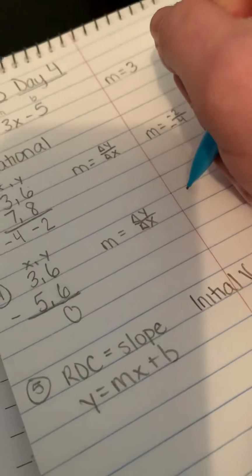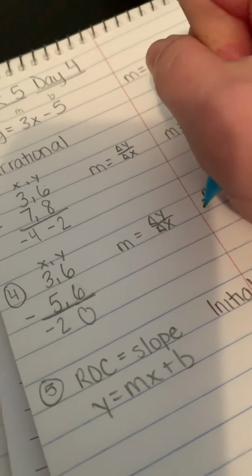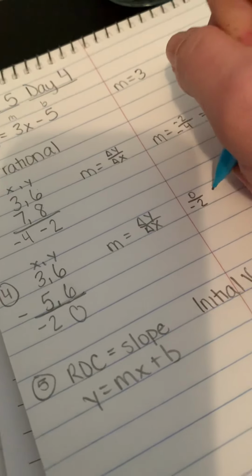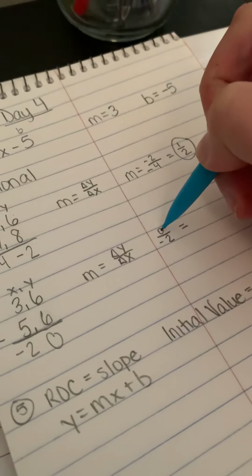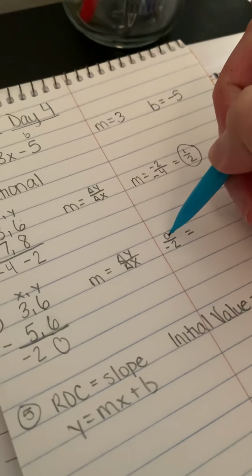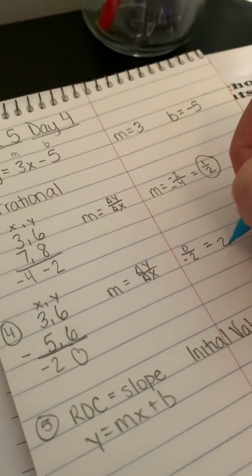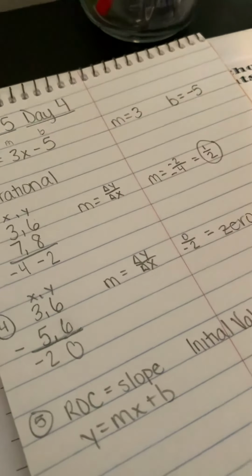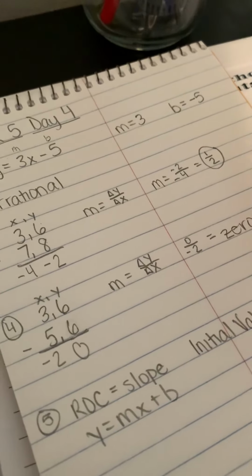So my change in y is 0. And then 3 minus 5 is -2. My change in x is -2. And anytime you have a slope that has 0 in it, if the 0 is in your numerator, or on top, then that slope is 0. If the 0 is in your denominator, then the slope would be undefined.